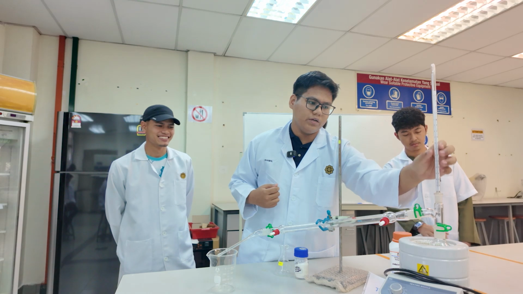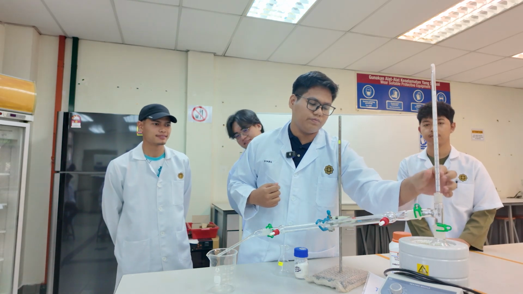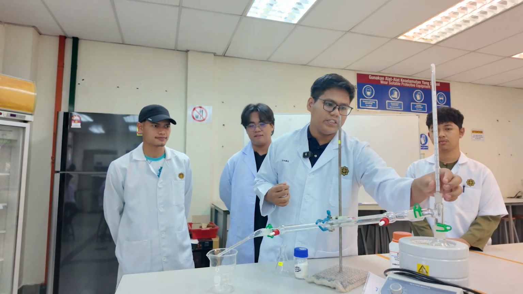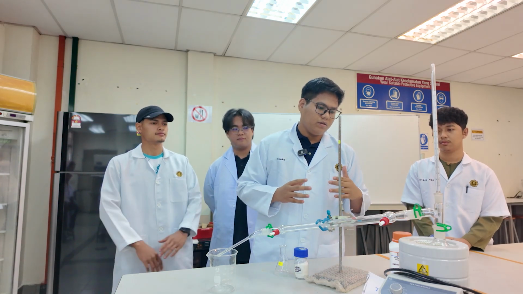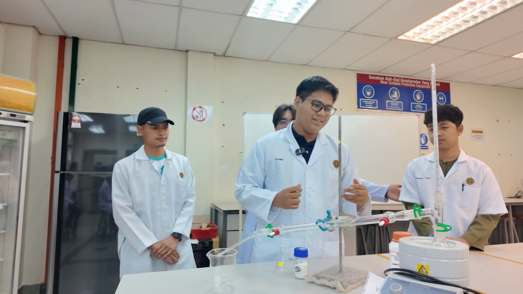So the next apparatus is the thermometer. We use the thermometer to measure the temperature of the current solution, so that we can separate the solution.